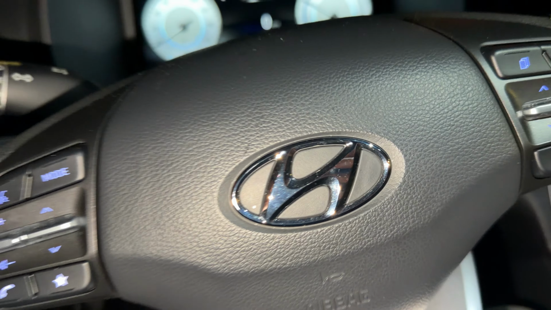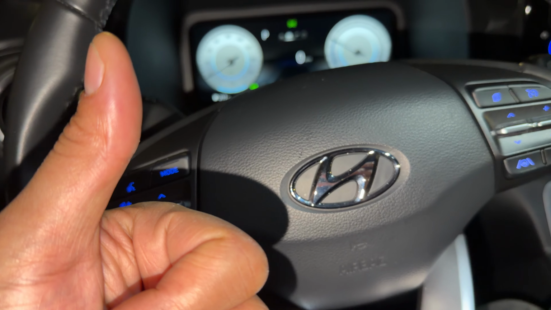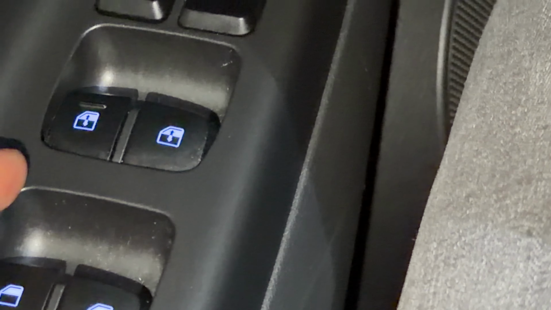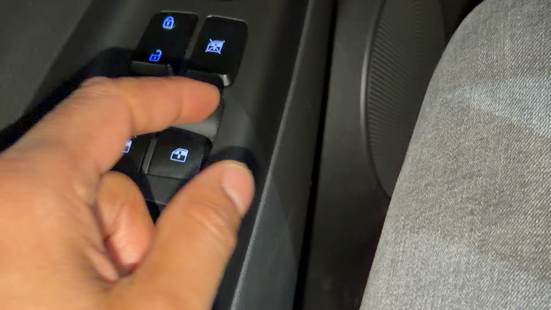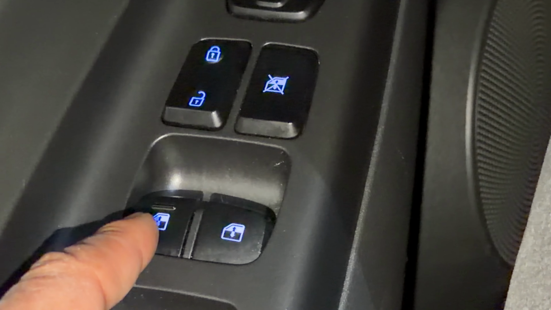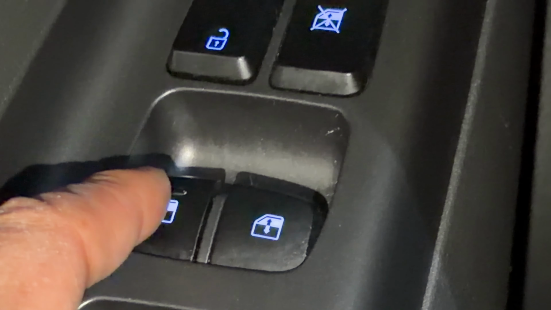So I'm in the Hyundai Kona. In order to reset the windows, what I'll do is I'll look to the left-hand side, and you see these controls down here. These are the controls for the windows. And in order to reset the windows, you have to do this for each window that needs to be reset. So I'm going to do the driver's side. And so I'm going to select the button for the driver's side, which is this one.